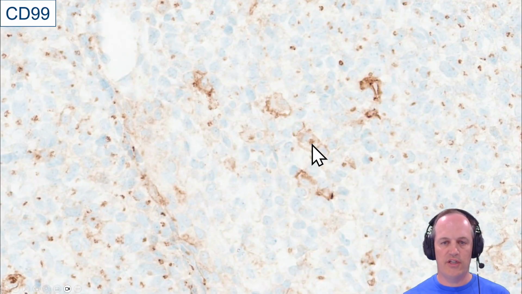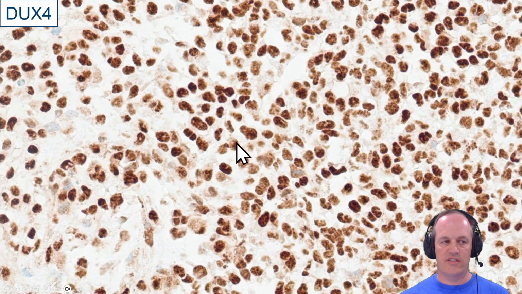CD99 can be pretty patchy. Here's some cells that are pretty nicely stained, but you see most cells are not really picking up CD99, except maybe some Golgi staining. And here's that DUX4 immunohistochemistry, like I mentioned, really, really nice nuclear marker.